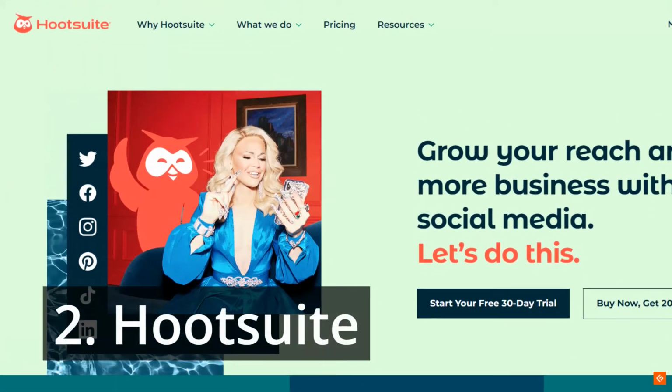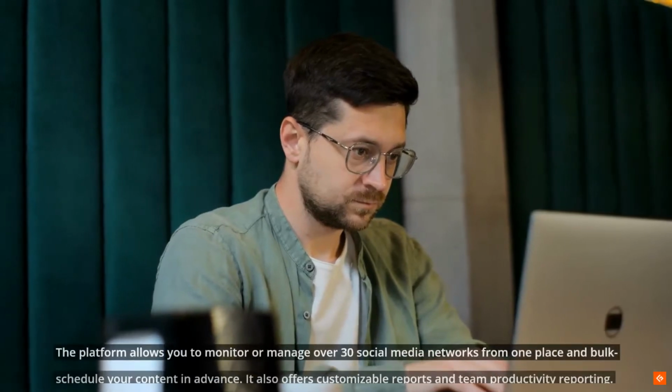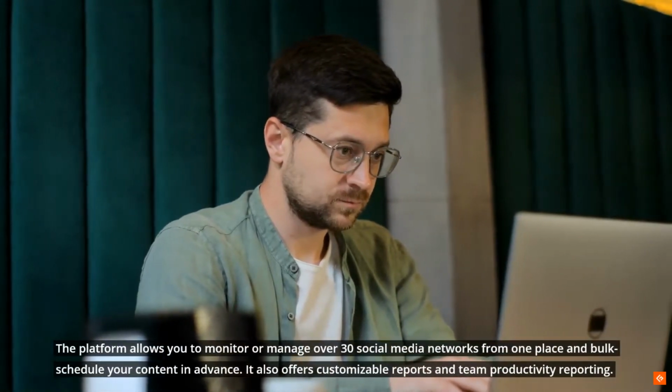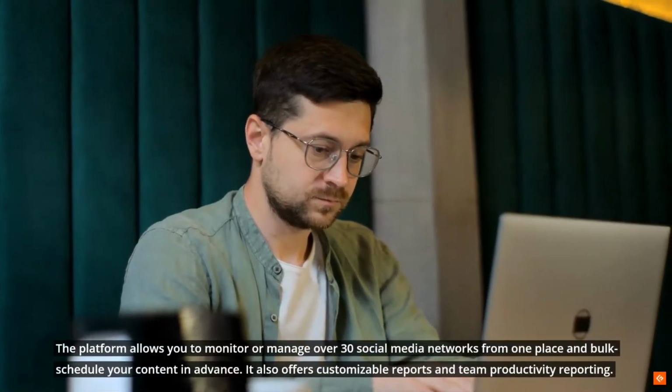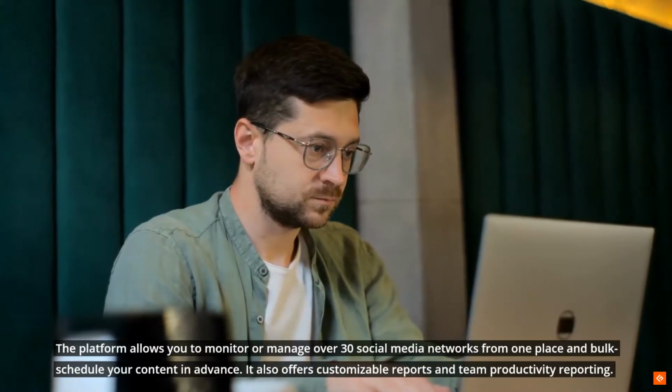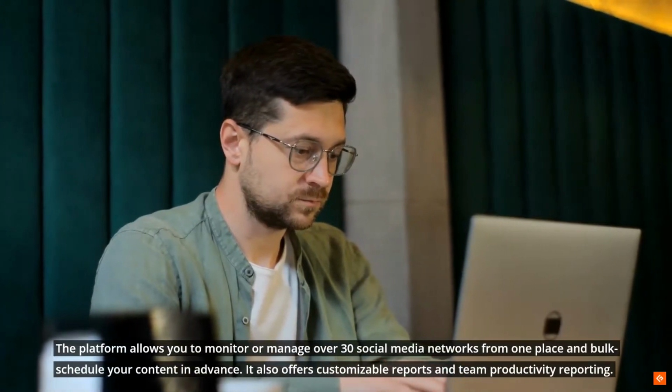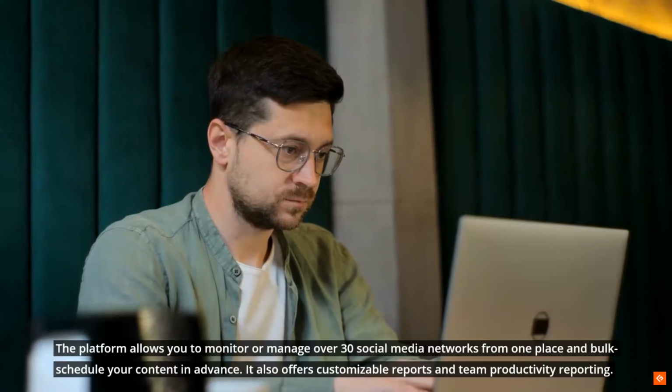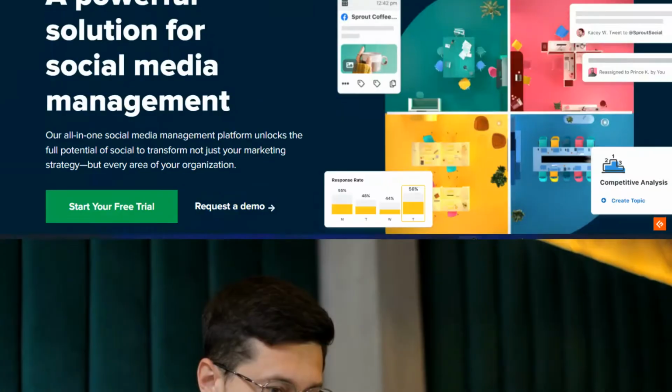2. Hootsuite. The platform allows you to monitor or manage over 30 social media networks from one place and bulk schedule your content in advance. It also offers customizable reports and team productivity reporting.